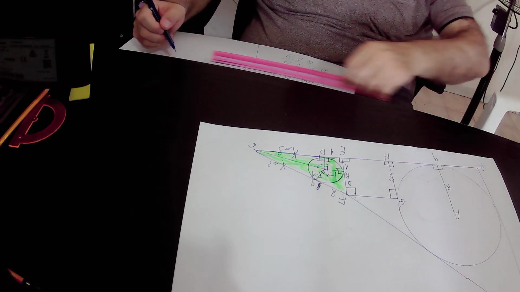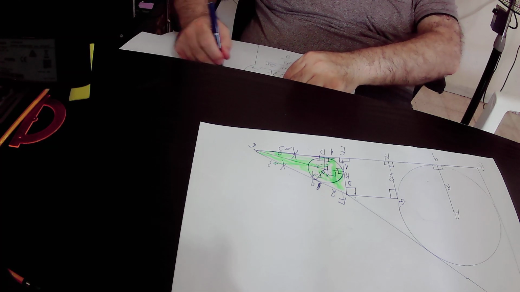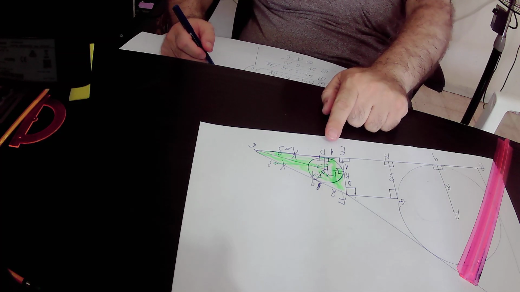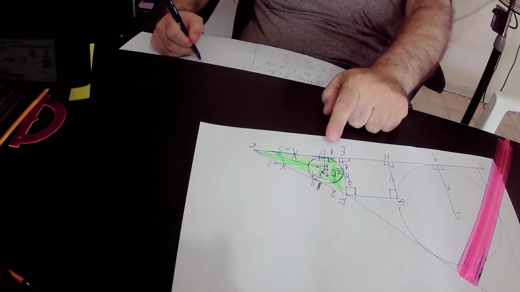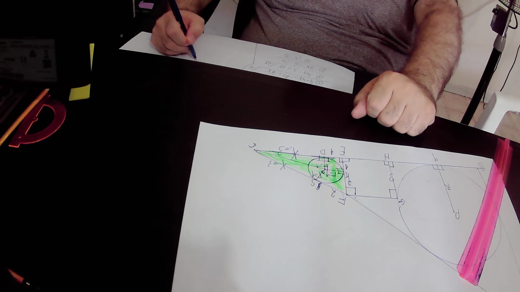And finally, we have side OC is the common side that belongs to both triangles, so OC equals OC, it is a common side that belongs to both triangles.